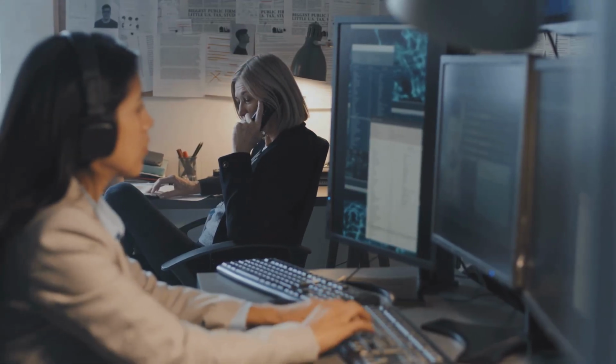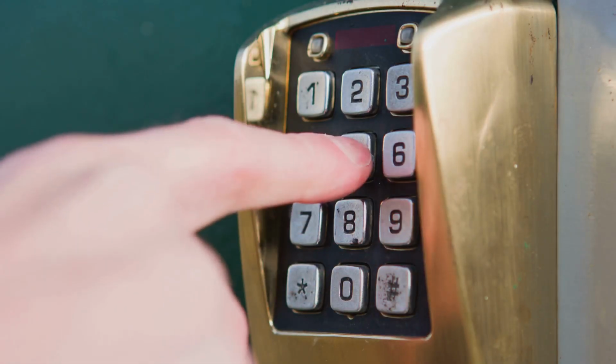Don't forget that the CRA will not call and ask you to provide your one-time passcode or your passcode grid over the phone. You should never share them with anyone.